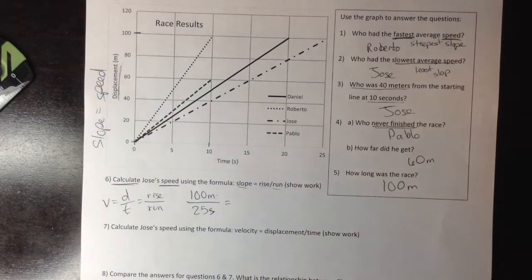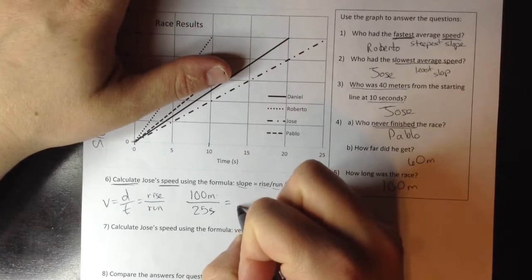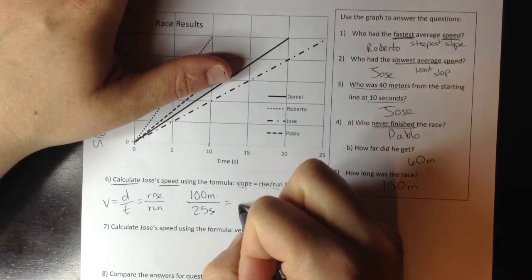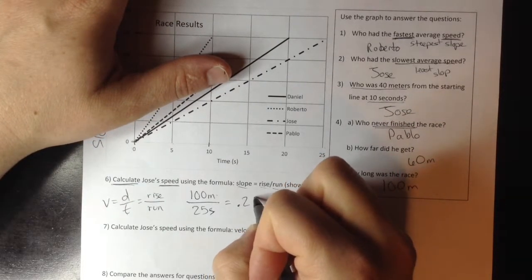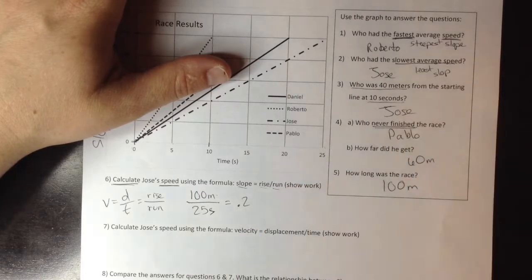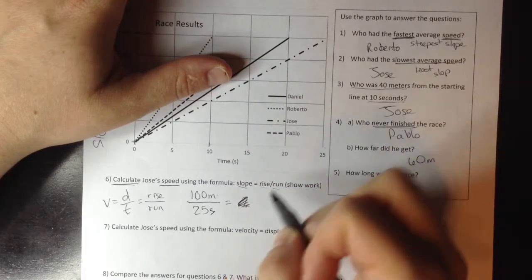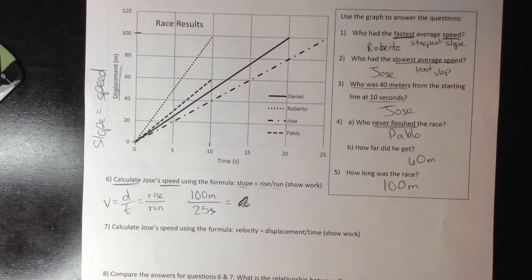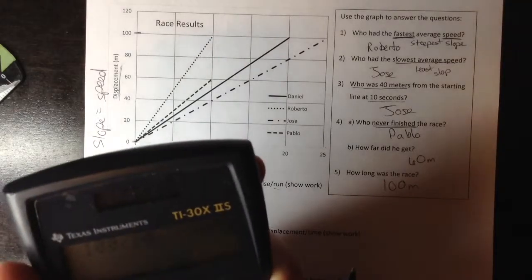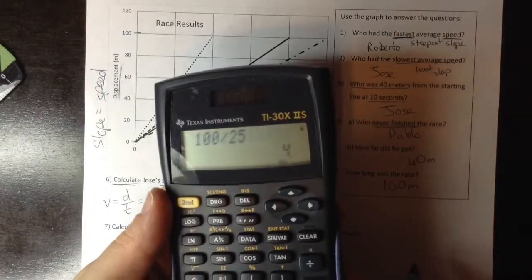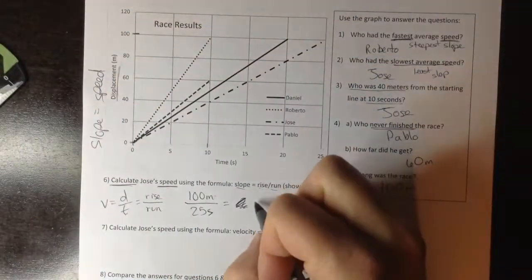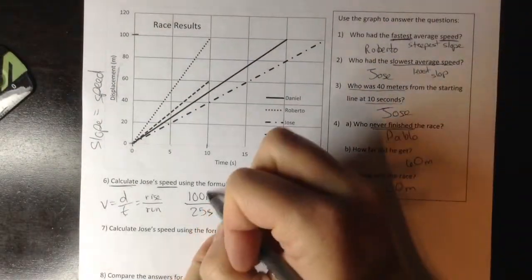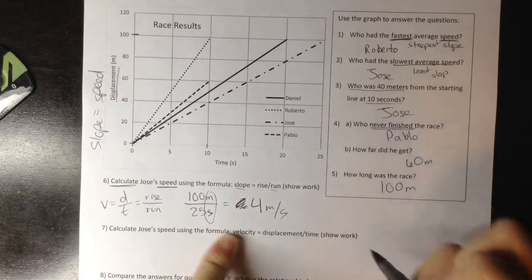So, calculator, 100 divided by 25. That is 0.25. Sorry. Back up. Made that wrong. 100 divided by 25 is 4. So 4 meters per second.